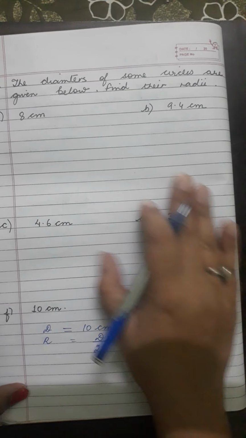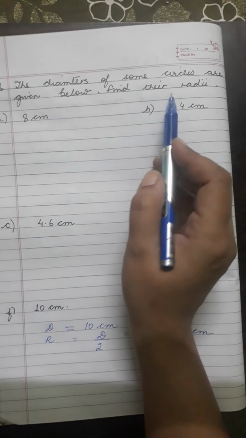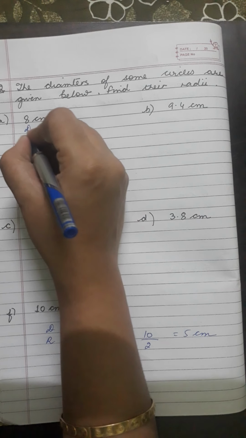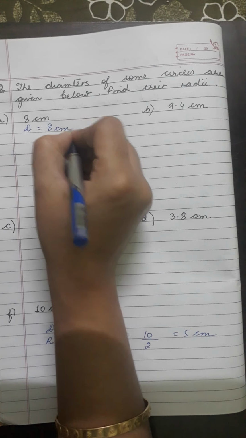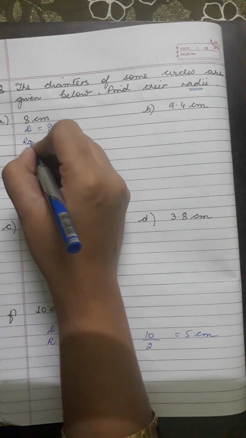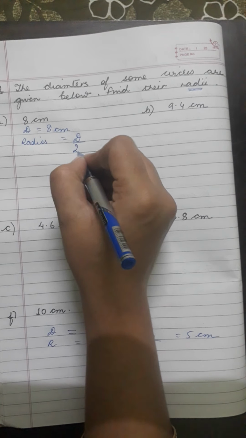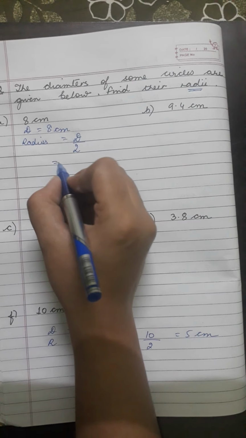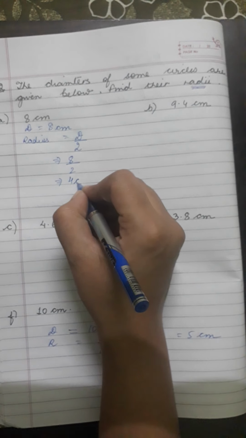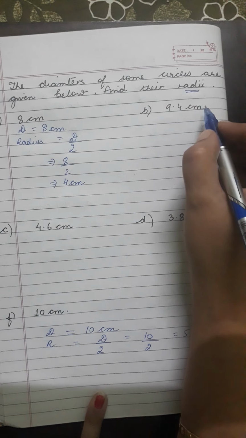Question number 2: the diameters of some circles are given below, find their radius. So here this is the diameter. The diameter is 8 centimeters, and what we have to find is their radii. Radii means radius. So radius is diameter divided by 2. So 8 divided by 2. What will the answer be? Simply 4 centimeters. In the B part, it is 9.4 centimeters.